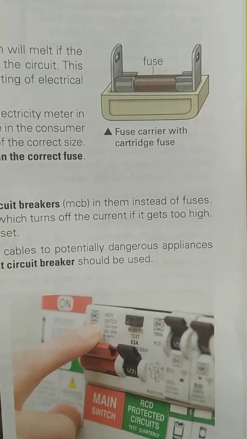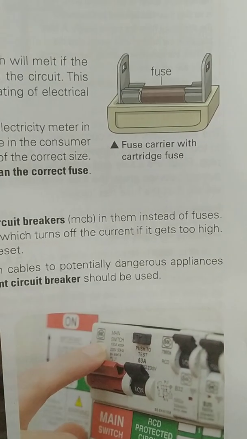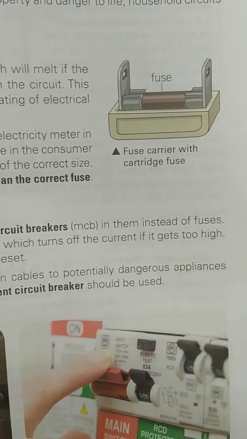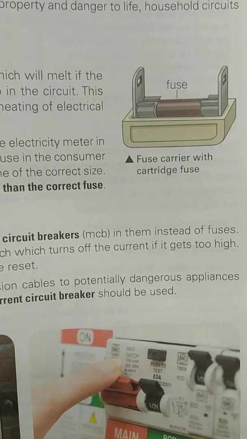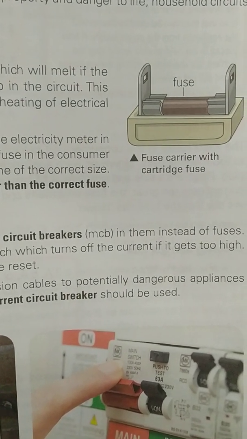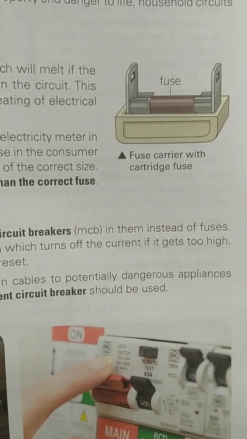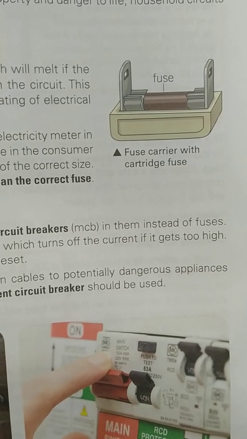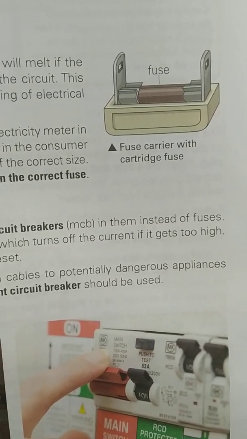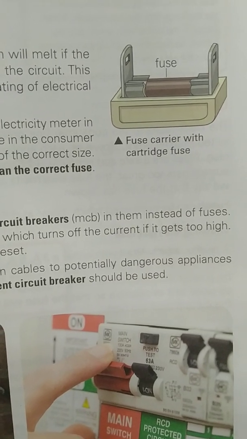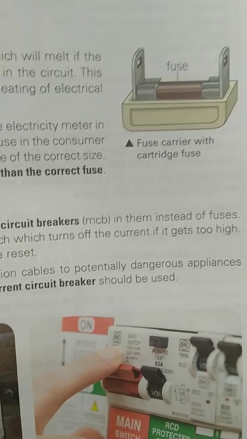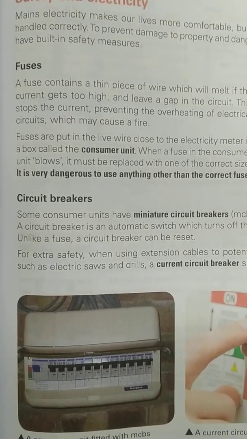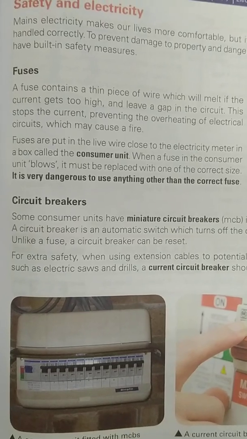This is a kind of fuse which is connected into the main supply in our homes. This fuse carries a single wire in it, and whenever the voltage or the electric current goes high, the fuse will burn. Its burning is very helpful because it prevents a fire from being caught. The burning of this wire disconnects the flow of electricity. Whenever the fuse is burned, we replace it with a fuse of the same correct size.